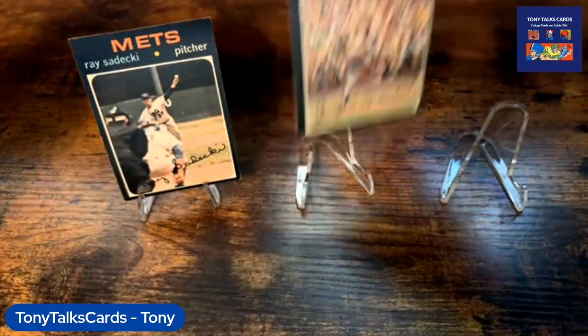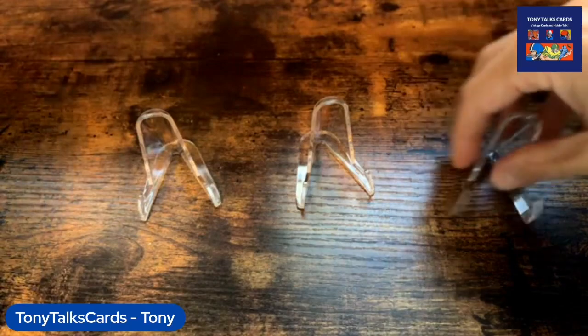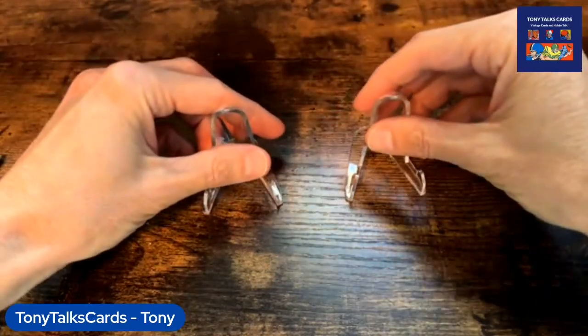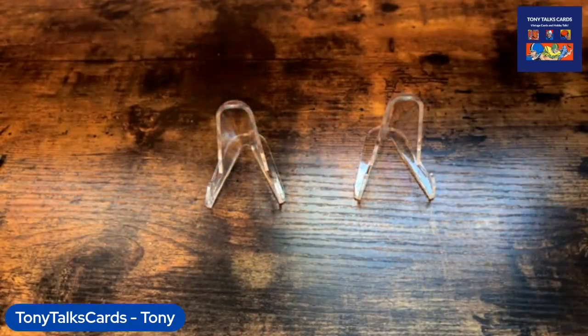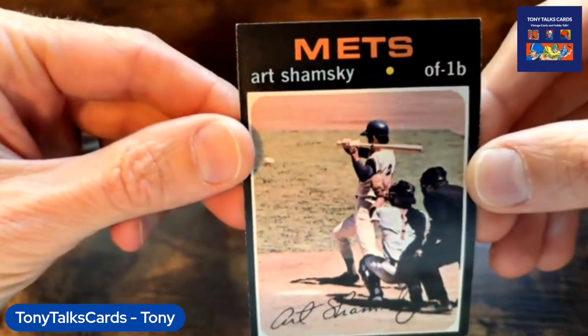I will put these to the side, actually, so we can do a few more cards here. Got 2 Mets left, so I'll leave two stands here. The next Met is listed as an outfielder / first baseman. Is Art Shamsky of the Mets.